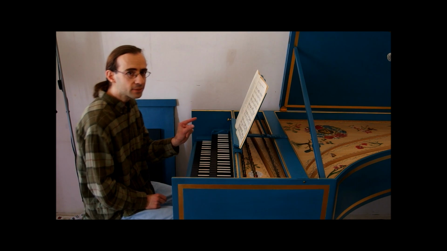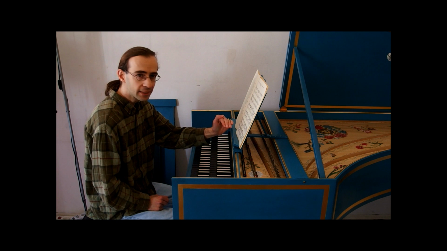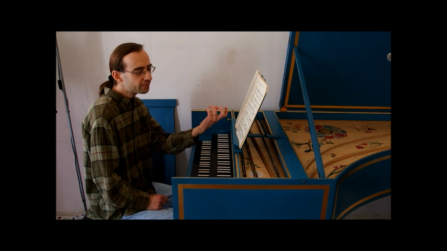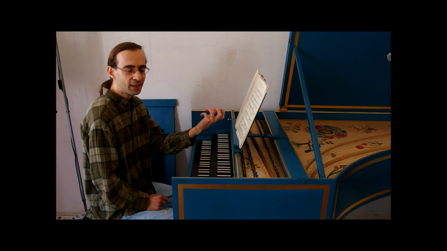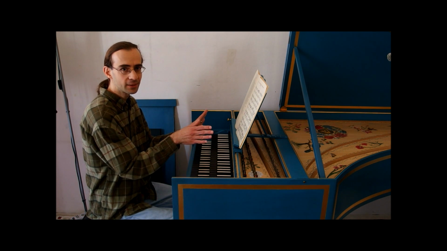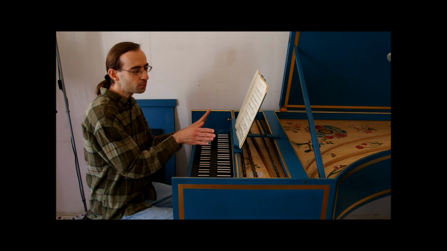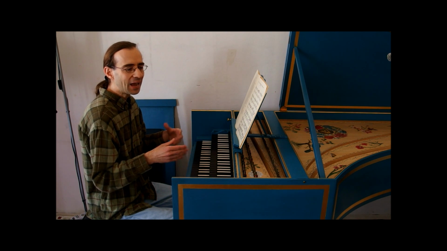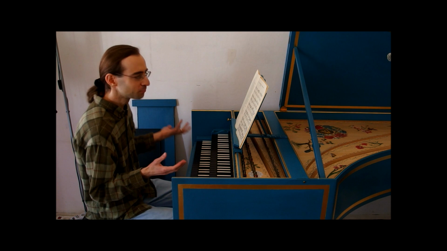Now compare the second section. I'm going to play just the second section now in Rameau temperament. You will feel again the little harmonic journey that Bach explores, but at the same time it's not going to be as spicy, let's put it that way.